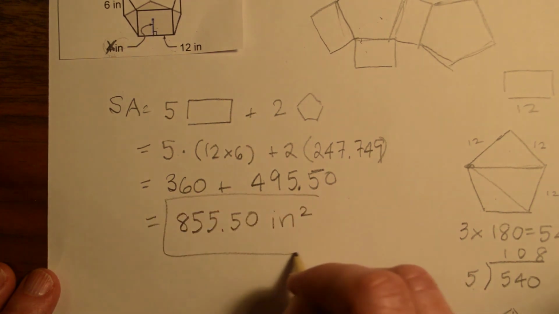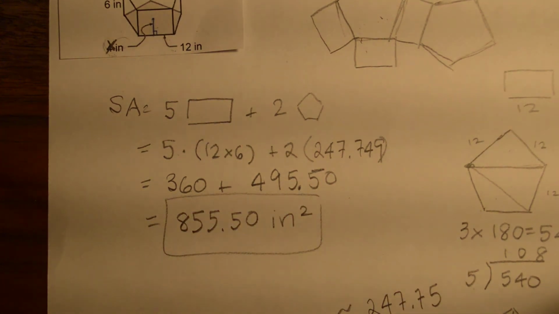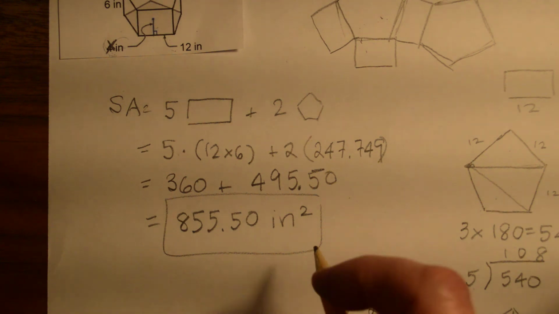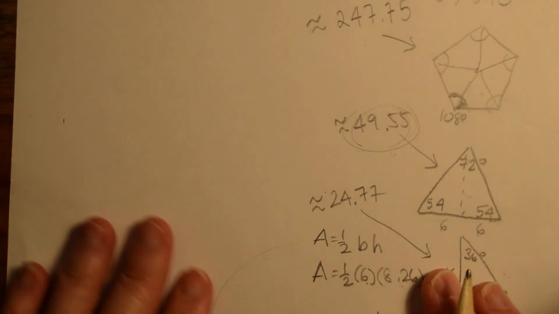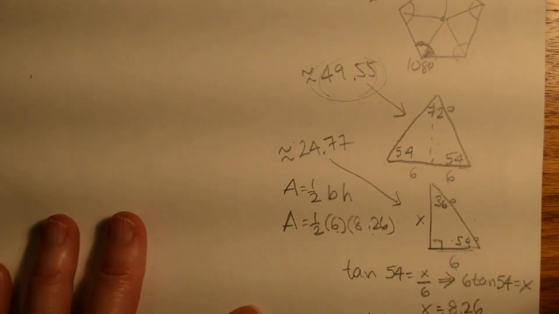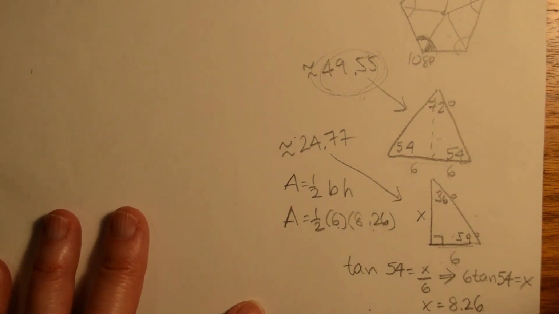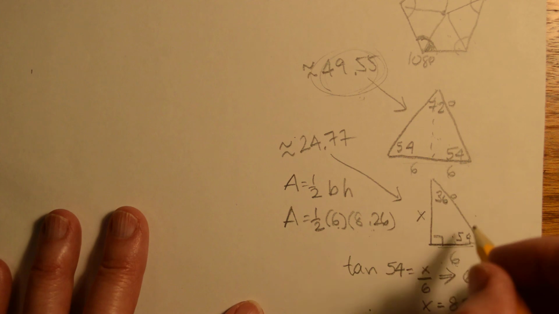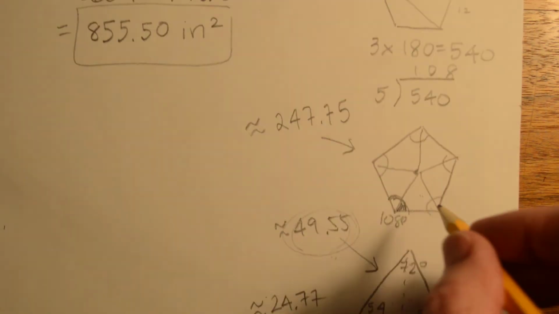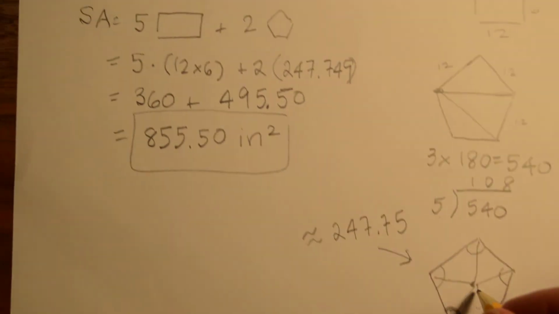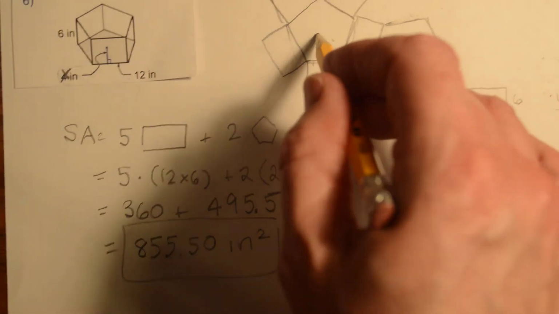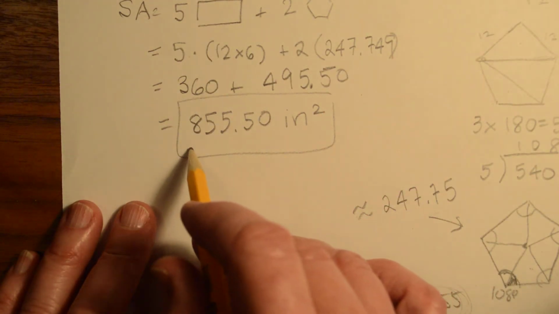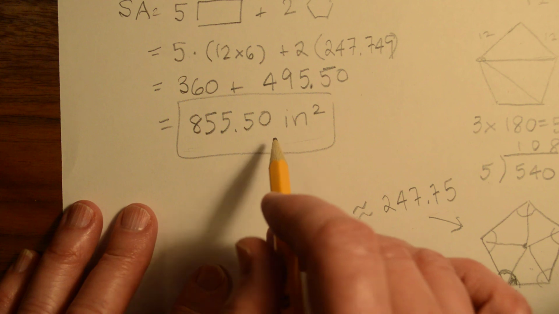And again, this answer comes from not rounding at all until the very end. So I just kept those values in my calculator the whole time. The exact values, not the rounded values. So this rounds to 8.26, but I use the exact value in my calculator to then find the area of this triangle, to then find the area of this pentagon, to then double it to find the area of the 2 pentagons, and then I added it to 360, and then finally at the end I rounded.